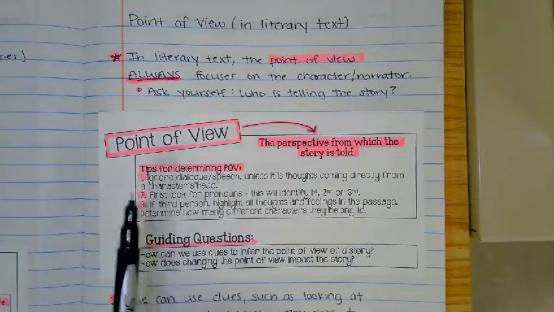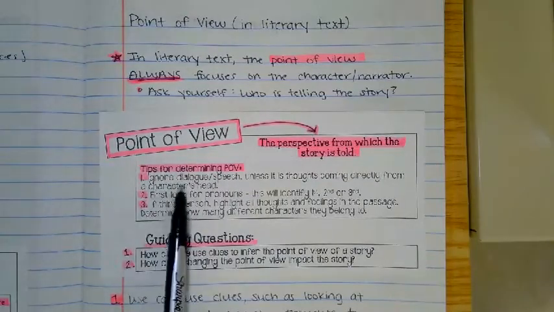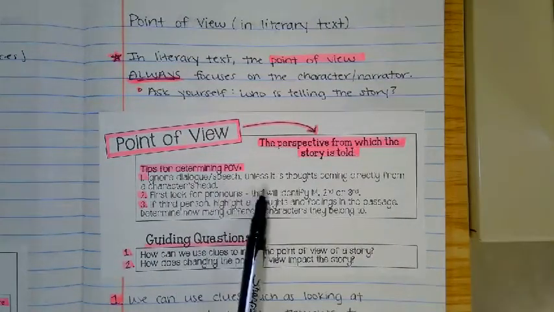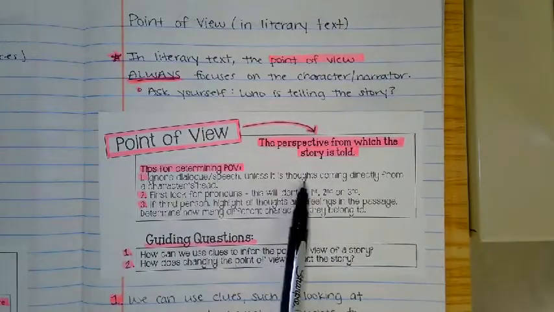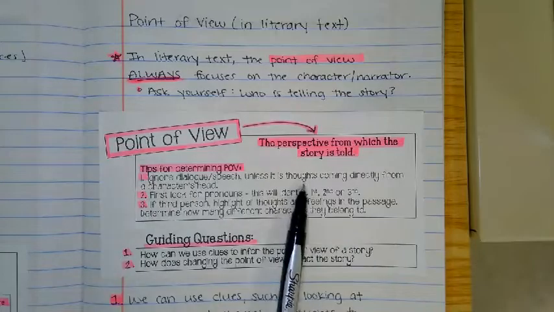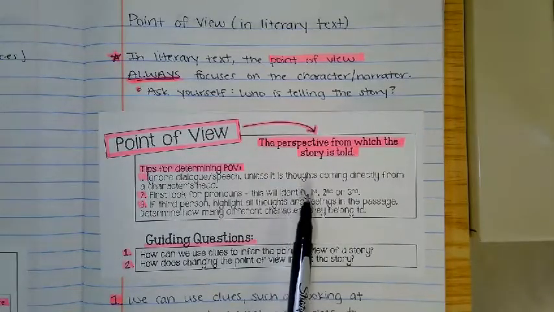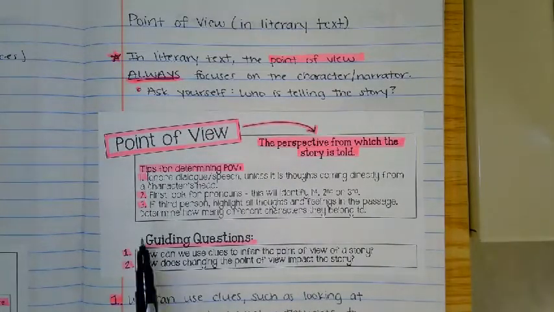In order to determine the point of view, the first thing you need to do is ignore any sort of dialogue or speech, unless, of course, it's thoughts coming directly from a character's head. And it's easy to tell when someone's thinking, especially in first person, because usually those thoughts will be in italics, which means they'll be slanted.